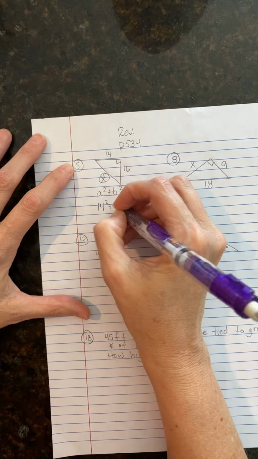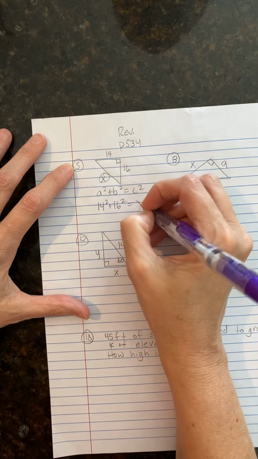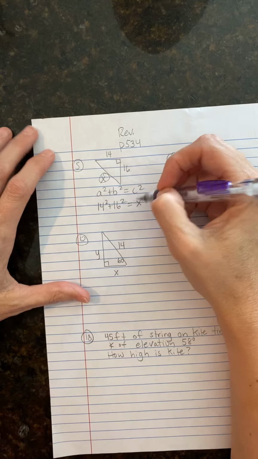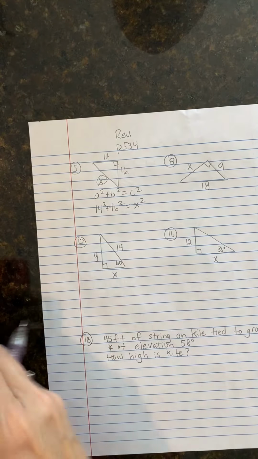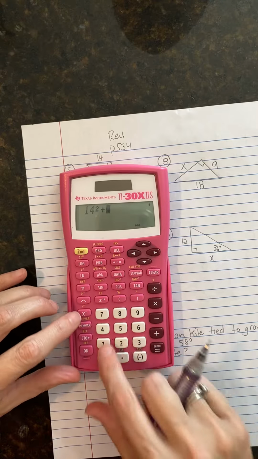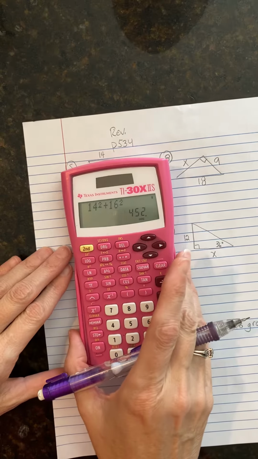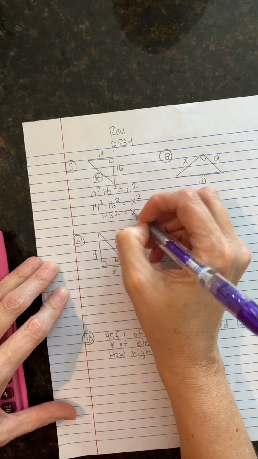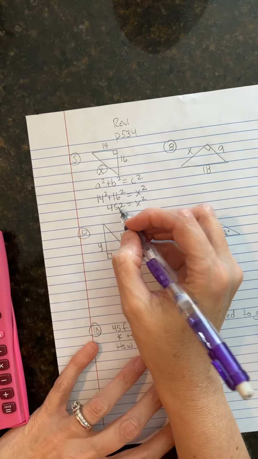14 squared plus 16 squared equals x squared. I plugged in 14 and 16 for A and B and x for C. Then you can do this part in a calculator: 14 squared plus 16 squared, and you get 452 equals x squared. That's not the answer, that's x squared.